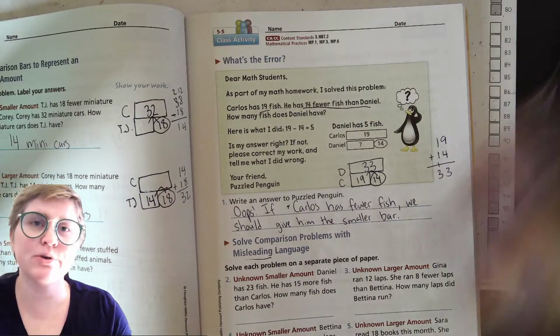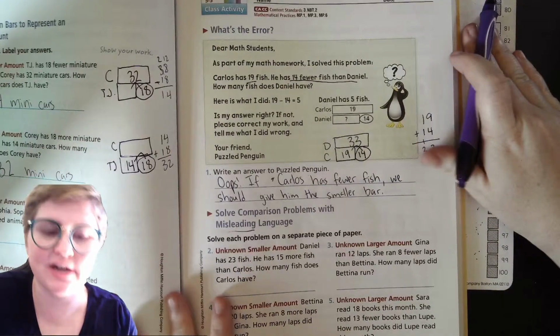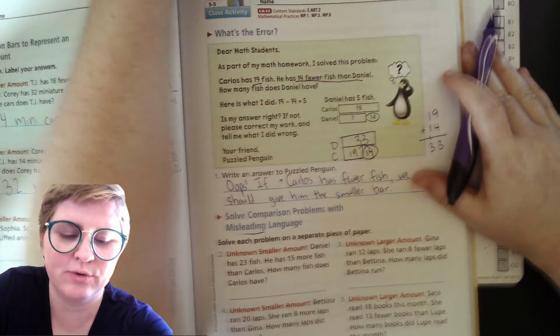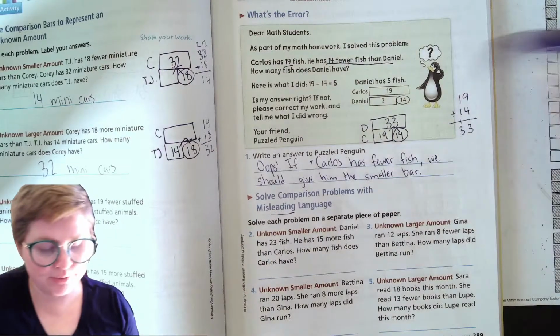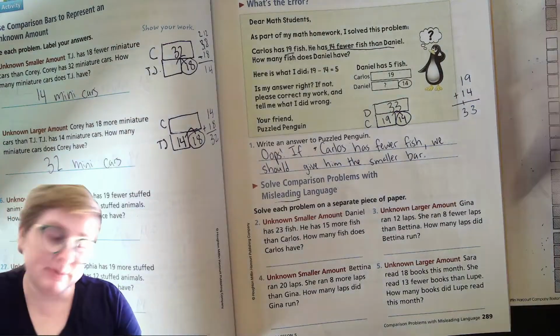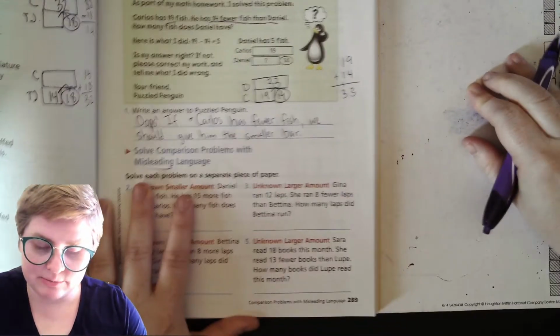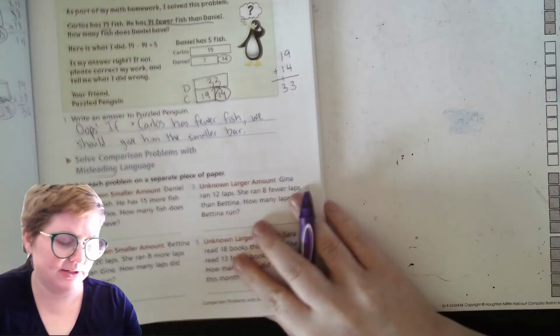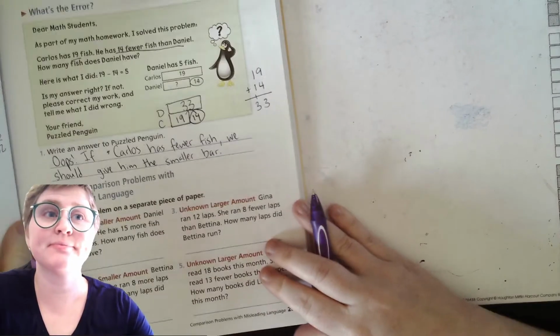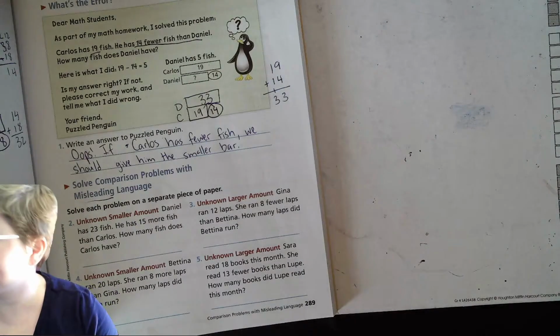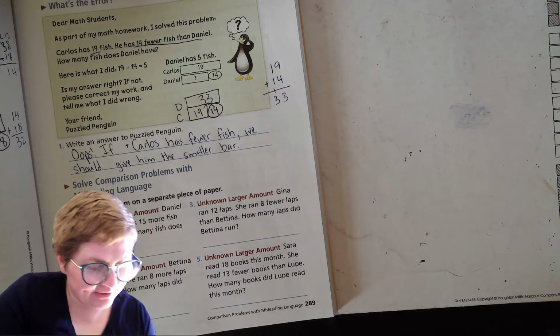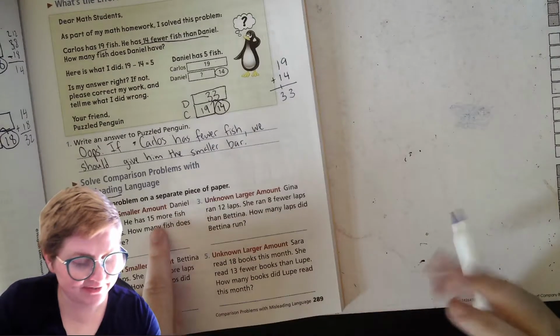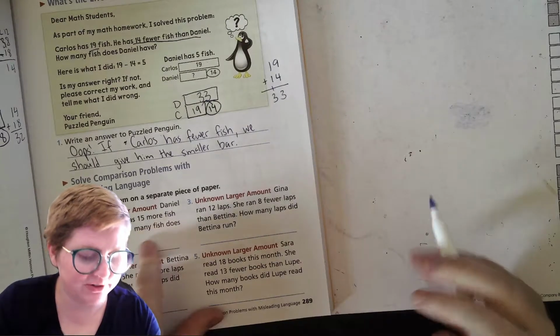So now as we're going through with these problems, we're gonna have that careful eye to try to avoid making that same mistake that our Puzzle Penguin friend made. So, number 2. I'm going to have my whiteboard available here for me to use as space. You can use paper or whiteboard. Daniel has 23 fish. He has 15 more fish than Carlos. How many fish does Carlos have?